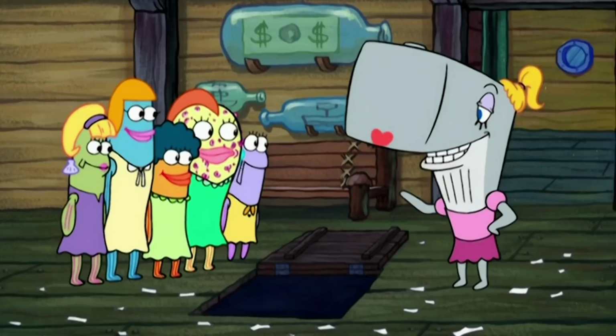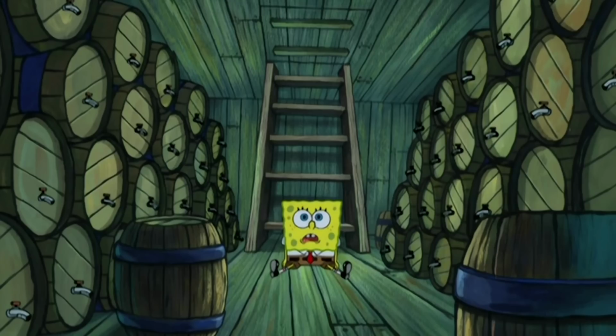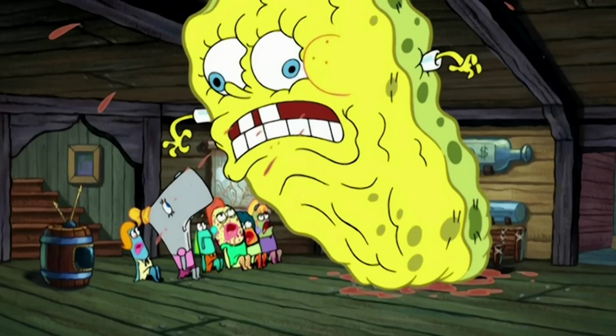There is also something like a basement, and there are a lot of barrels. The entrance to the basement is in the living room.